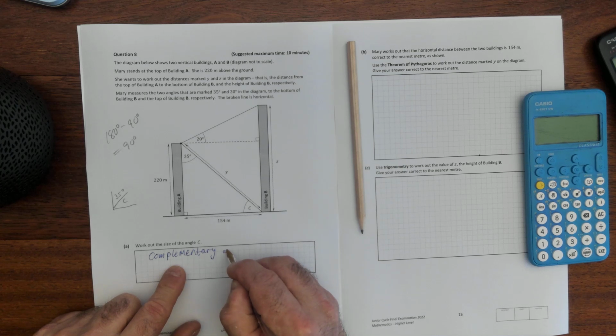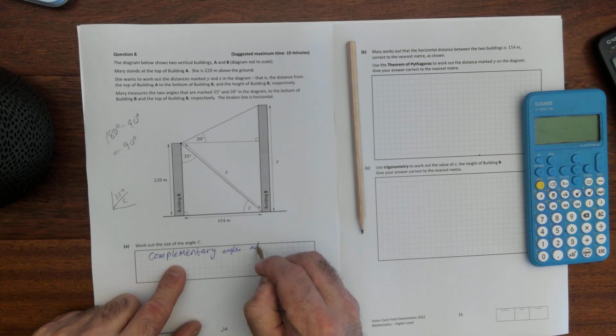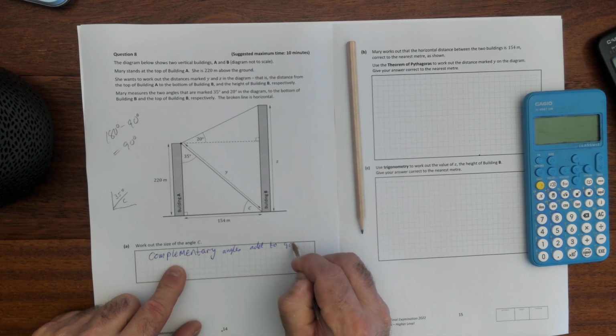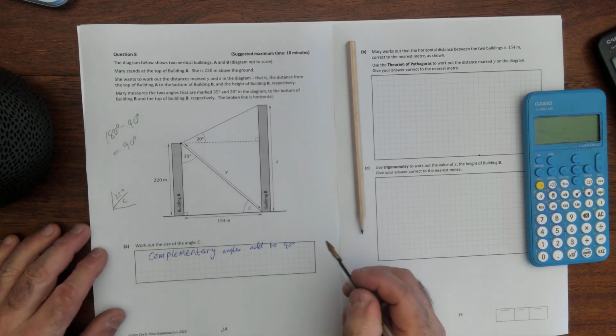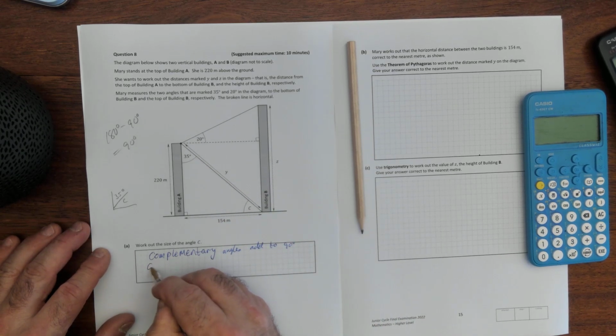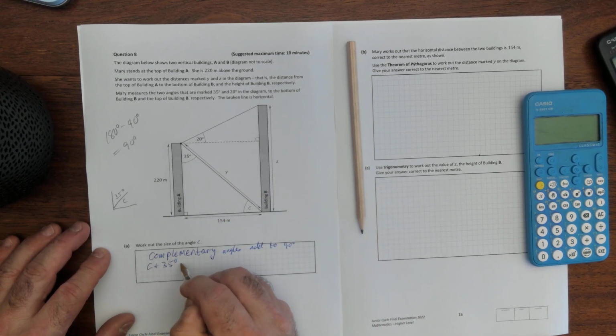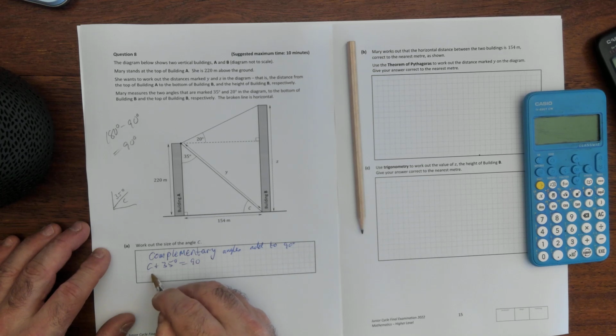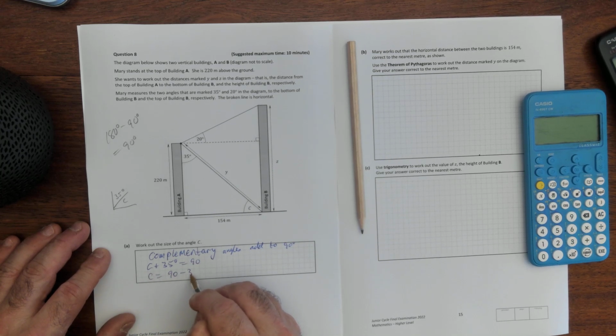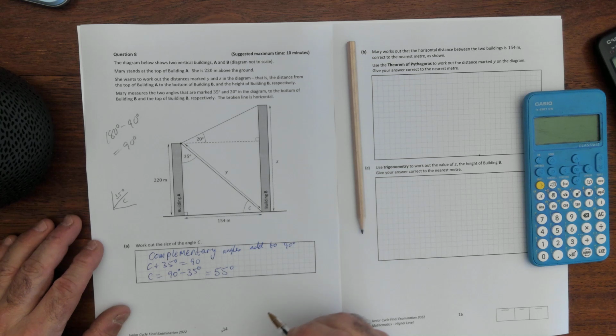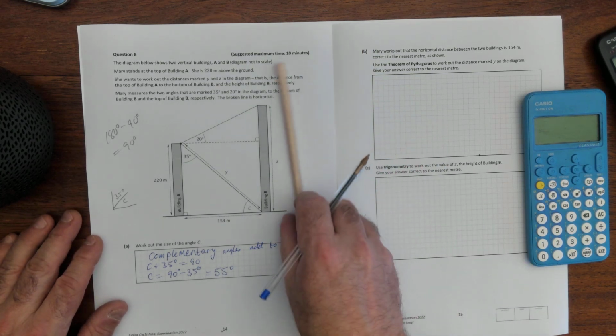So complementary angles add to 90 degrees. And so C and 35 are complementary. And so C is equal to 90 take away 35, which is equal to 55 degrees. Okay, move on.